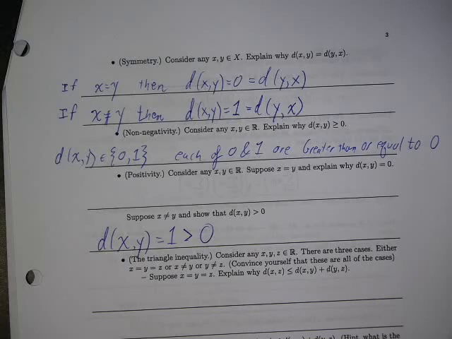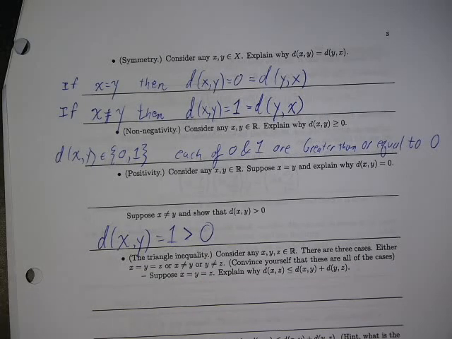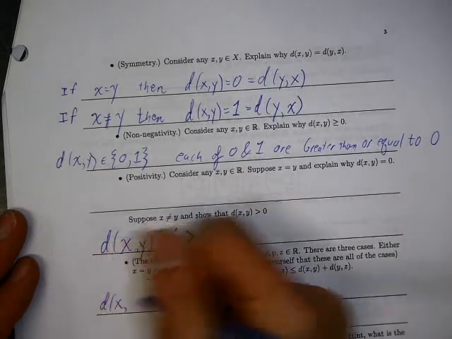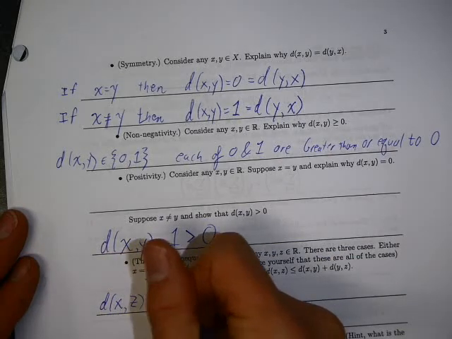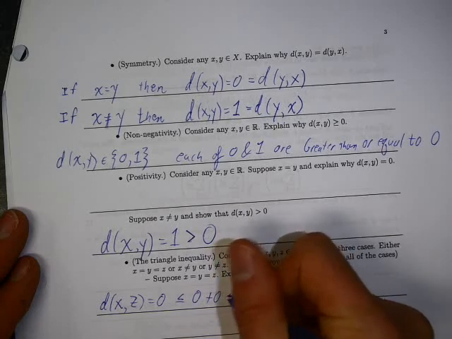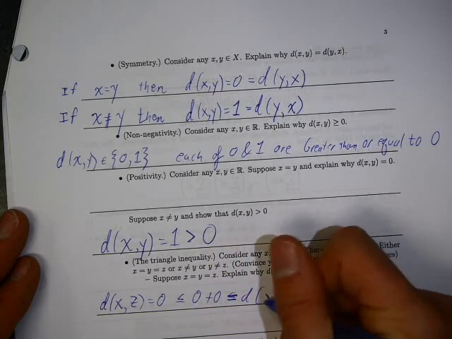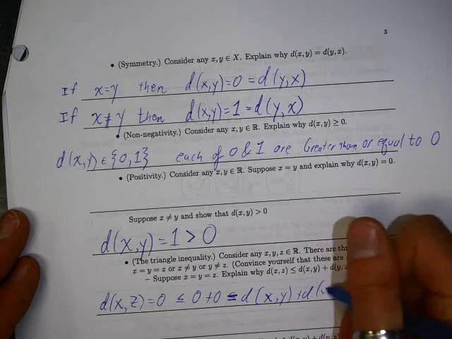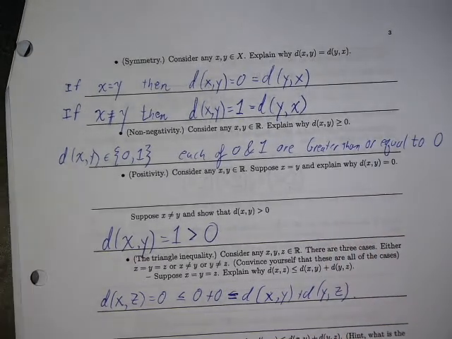So let's do it. Let's suppose that x is equal to y is equal to z. Let's figure out why the distance from x to z is less than or equal to the distance from y to x plus the distance from y to z in this case. 0 is less than or equal to 0 plus 0, which is true. Well, the distance from x to z is equal to 0, is less than or equal to 0 plus 0, is equal to the distance from x to y plus the distance from y to z. Great.